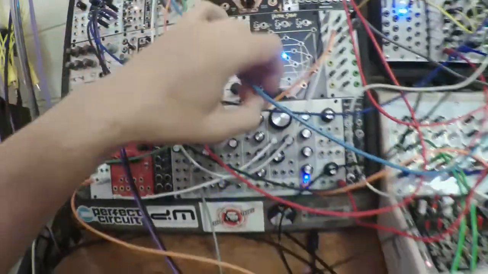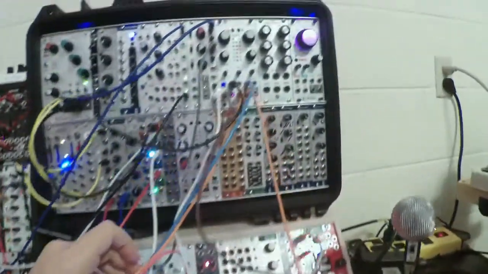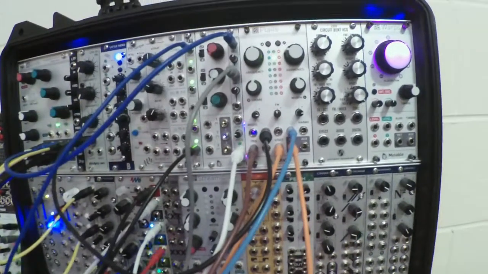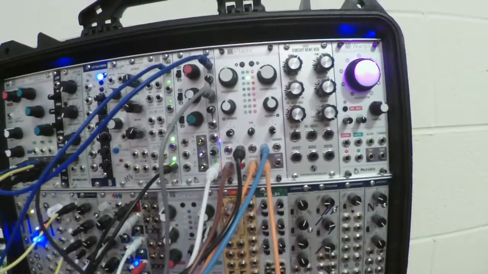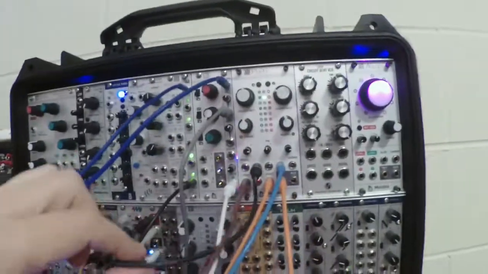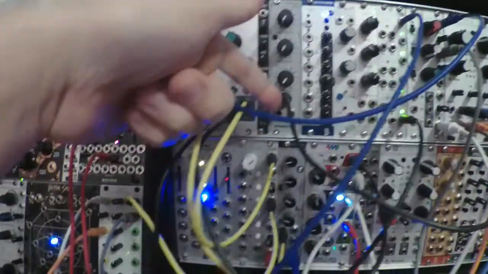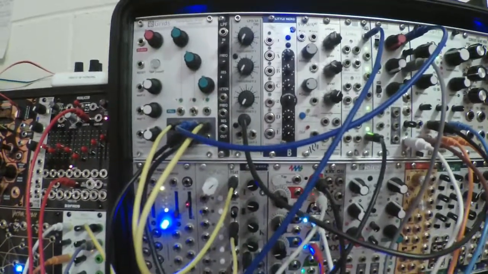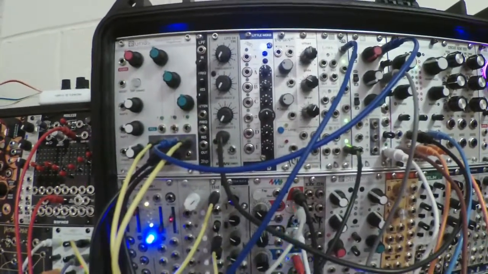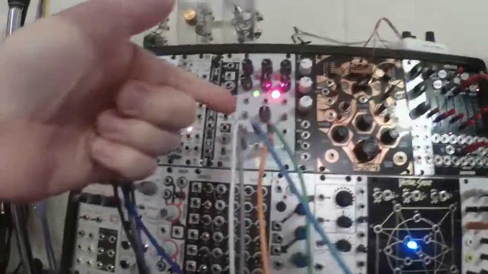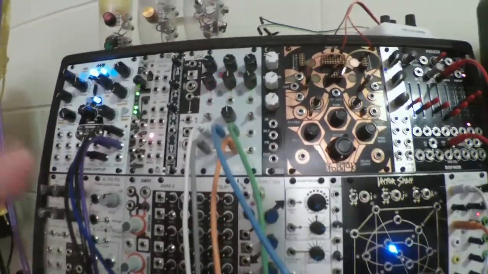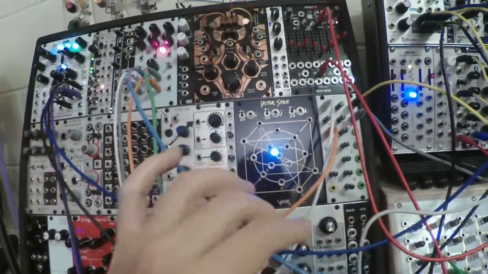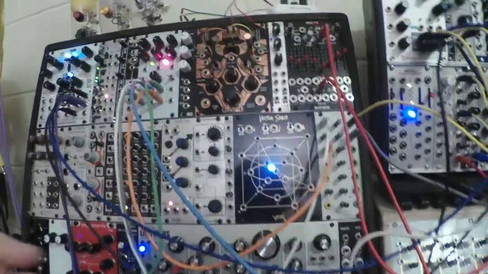Positive Y is going all the way over here, where it's affecting the morph parameter of plats. Timbre of plats is being affected by this LFO. I wanted something that was moving at a different rate, because all of the outputs of the Hypster are related, kind of like using vector space.